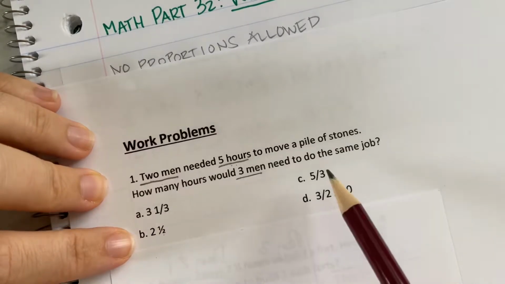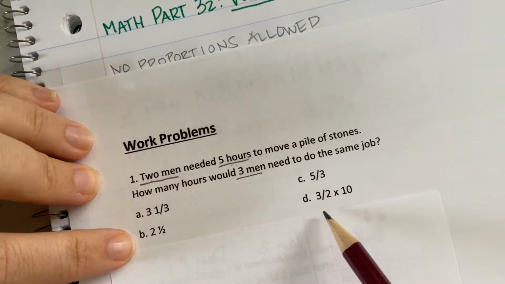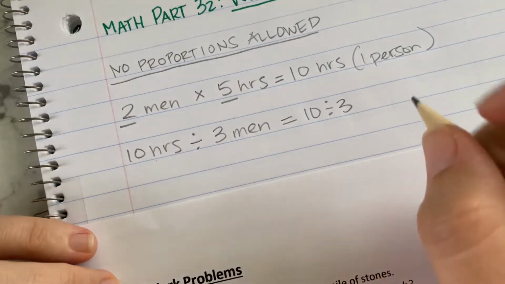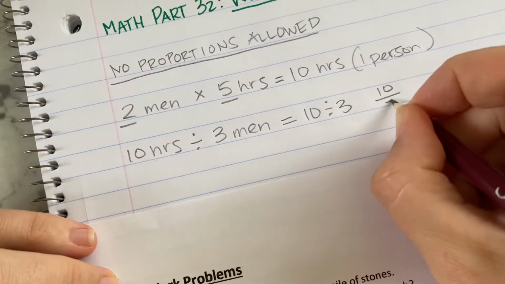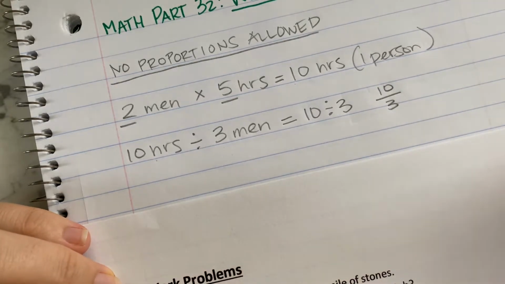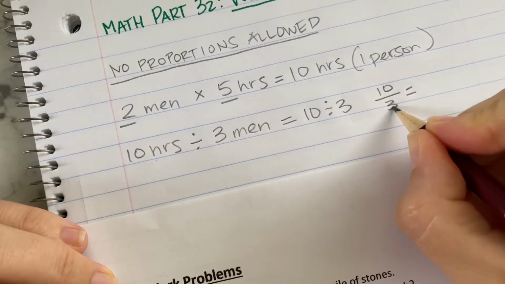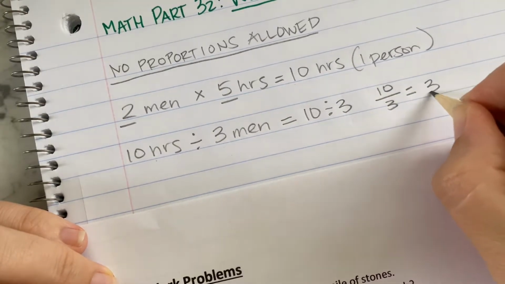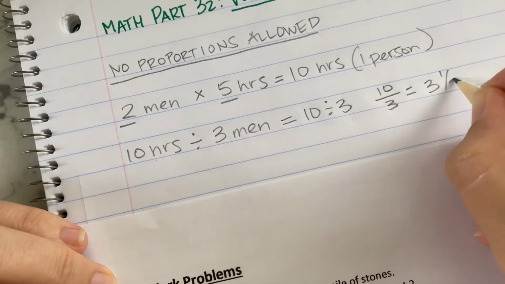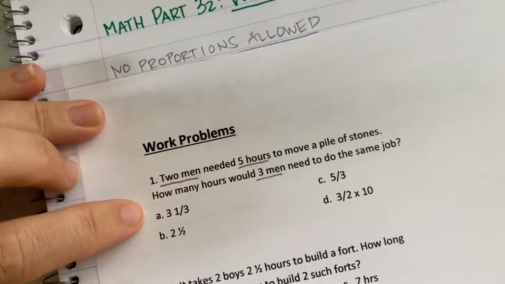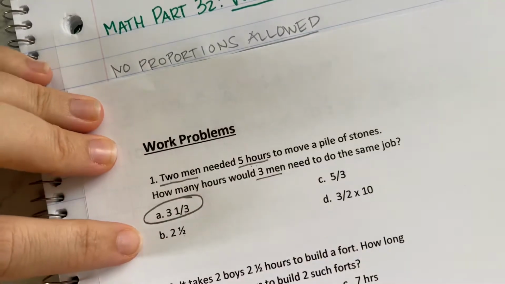Now, if you look at your answer key, all your options pretty much have fractions. So we need our answer in a fraction. So we're gonna take our 10 divided by 3, just throw it into an improper fraction, and then change that into a mixed number. 3 goes into 10 3 times, 1 left over, denominator stays the same. So your answer would be 3 1/3.